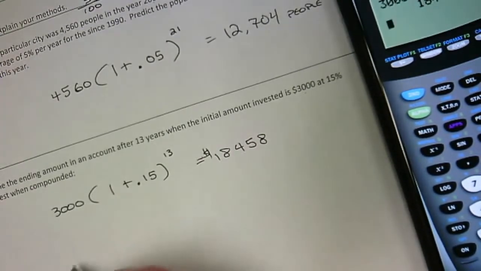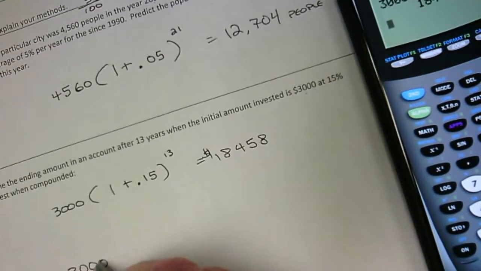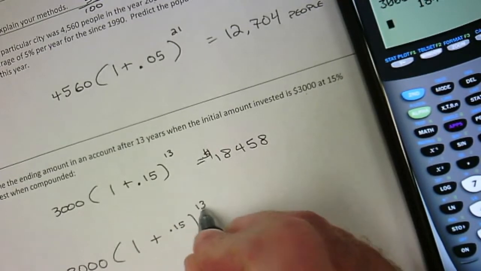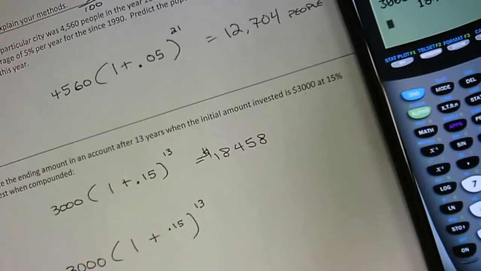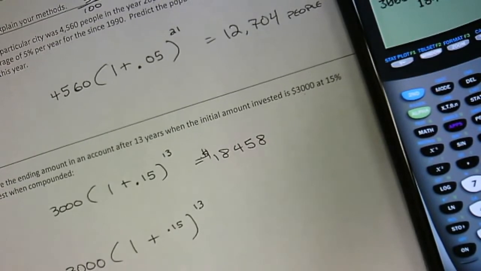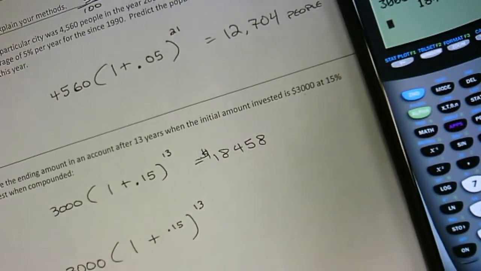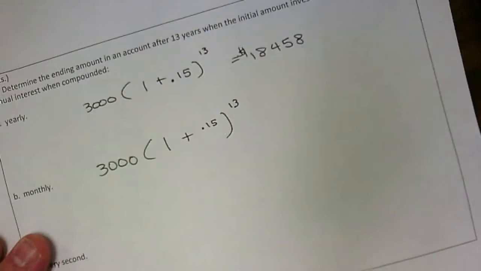Okay, same idea, starting amount, multiplier, number of times you use the multiplier, but we're taking this 15% annual interest and now we're compounding it every month. That's 12 times a year.